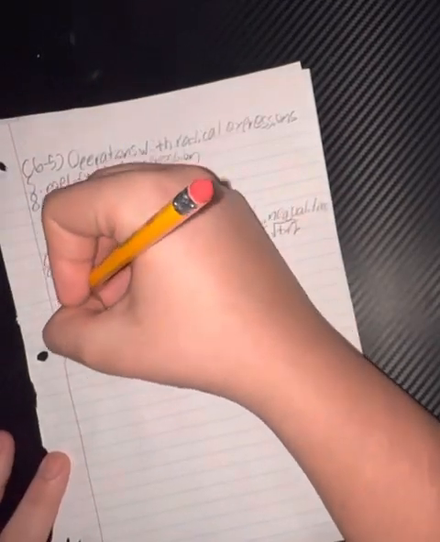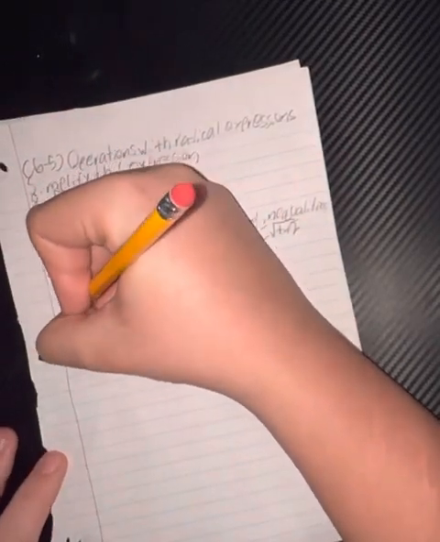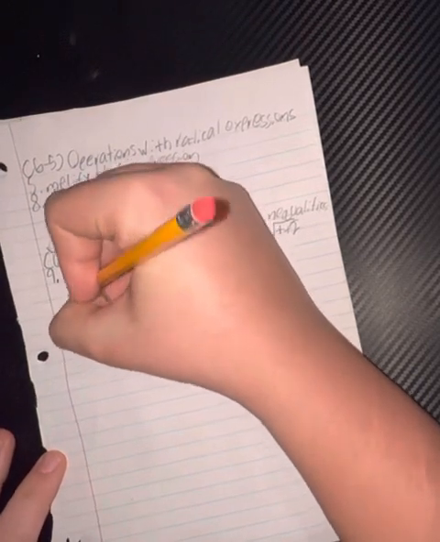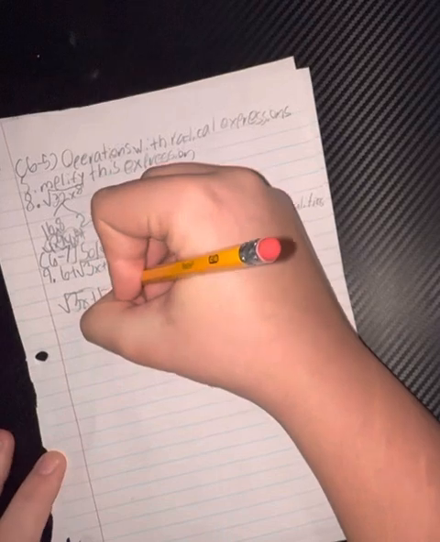Finally, we will be moving on to chapter 6-7, solving radical equations and inequalities, where we will have to solve both of these equations. The first thing you're going to want to do for 6 plus square root of 3x plus 1 is subtract the 6 from both sides, leaving you with the square root of 3x plus 1 equals 5.